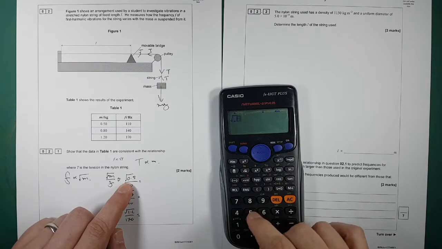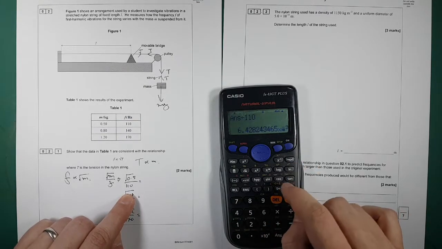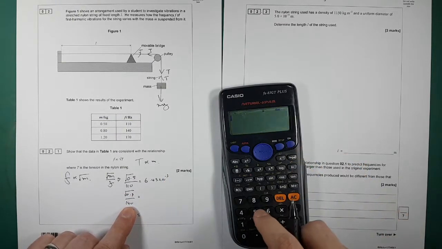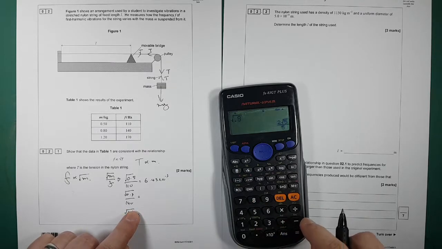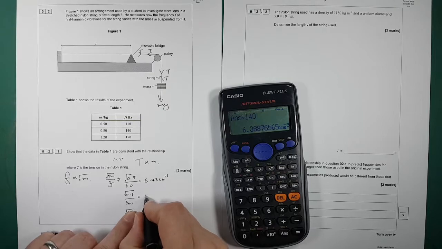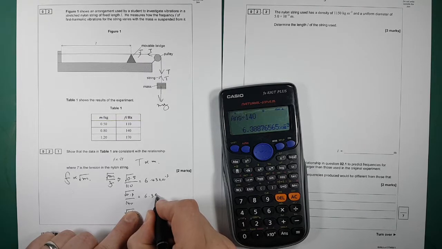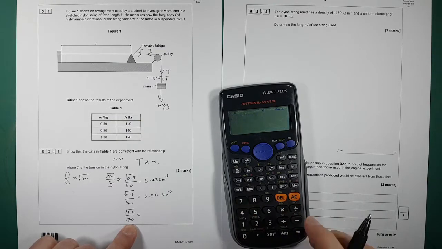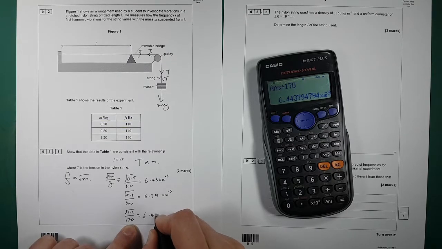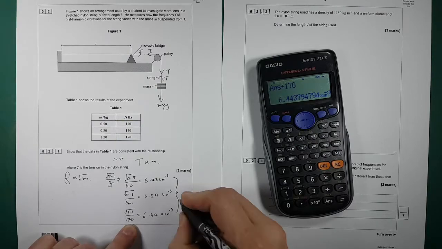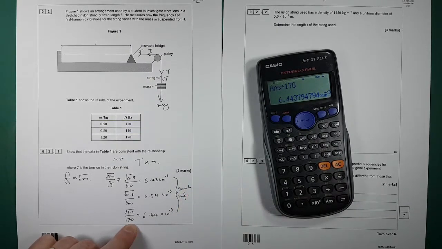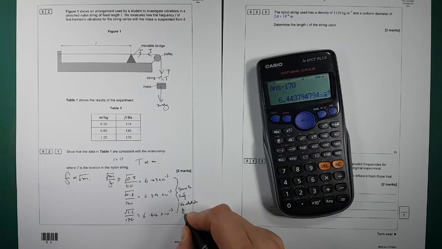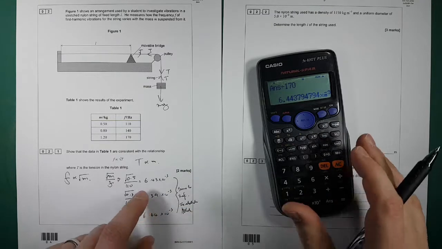So we've got root 0.5 divided by 110 is 6.43 times 10 to the minus 3. This one, root 0.8 divided by 140, is 6.39 times 10 to the minus 3. And here we've got the square root of 1.2 divided by 170, so that's 6.44 times 10 to the minus 3. And all of those are the same to 2 SF, so therefore it holds true. They're all 6.4 to 2 significant figures.